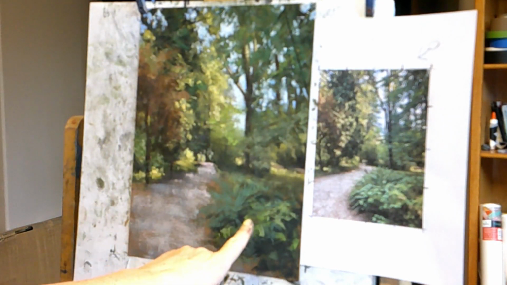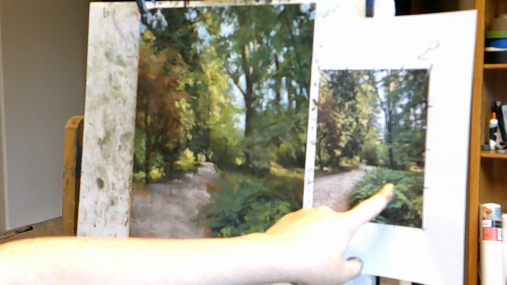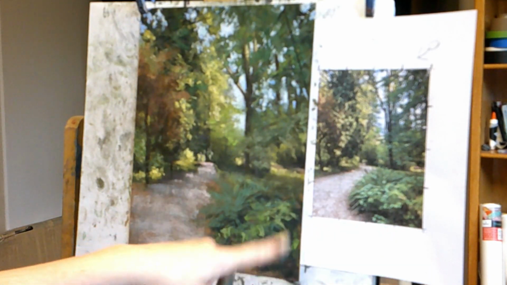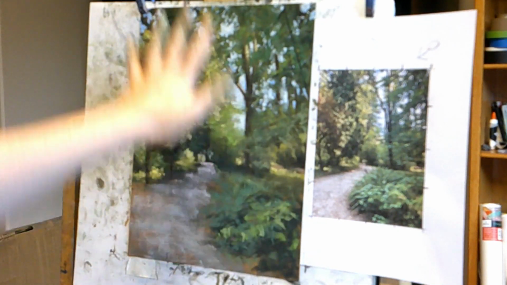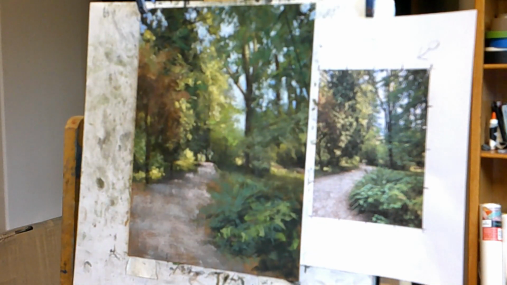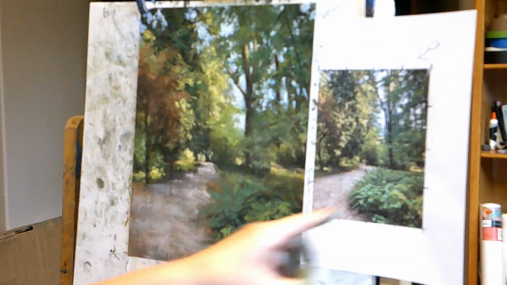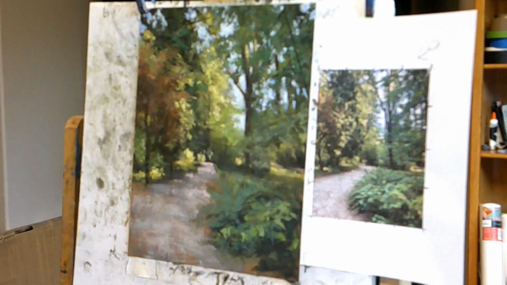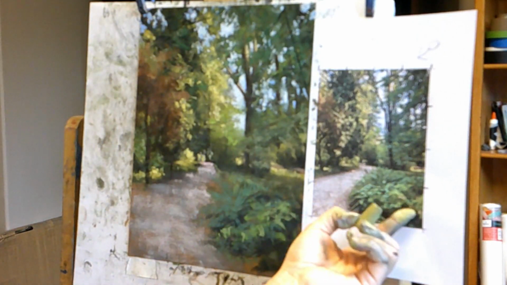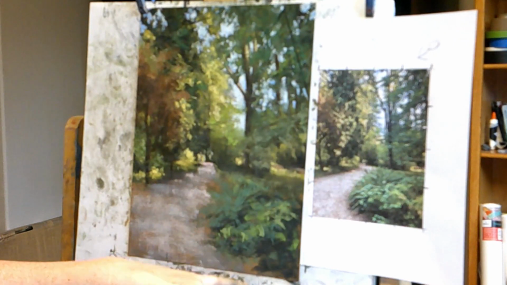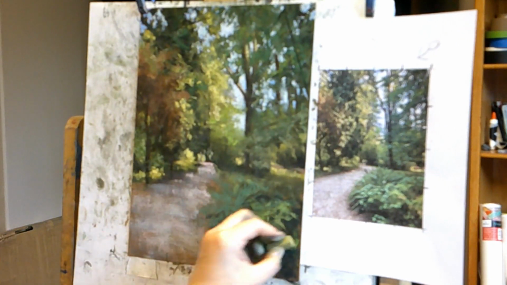So let's take a look at this. I'm going to squint my eyes. I'm going to look at what's happening here. And I think I could just bring a few more highlights in to cast our eye upward. And even some warms. If I look at this reference photo, look at that. There's some warms in there. So I think just to be safe, I'll start a little darker and a little more neutral, but I will put some warms in to help lead our eye up. And let's see what happens.